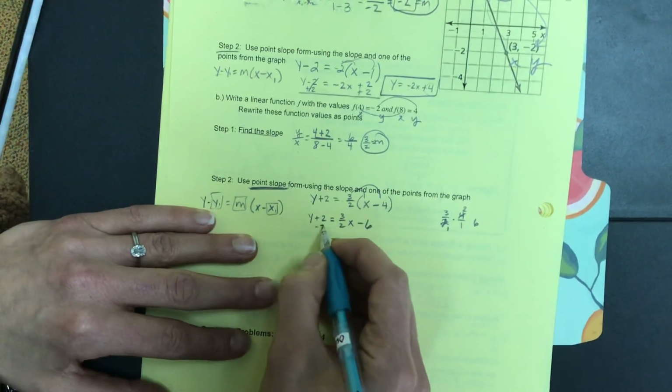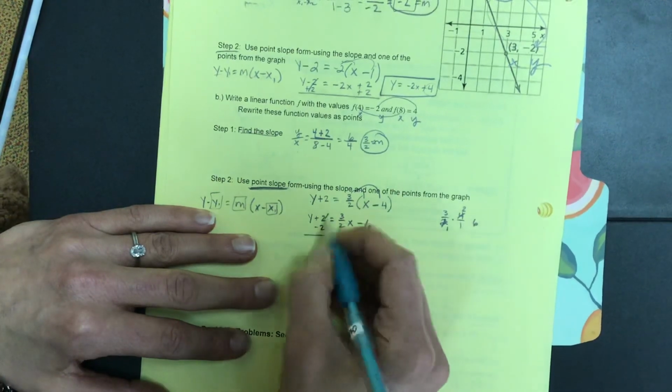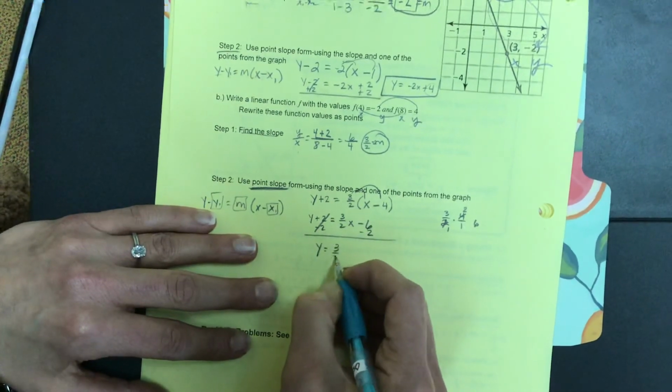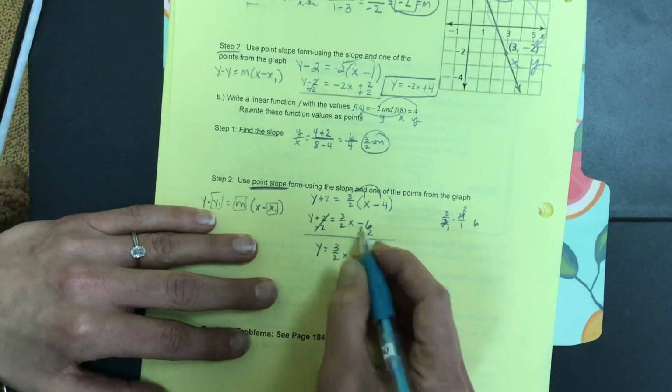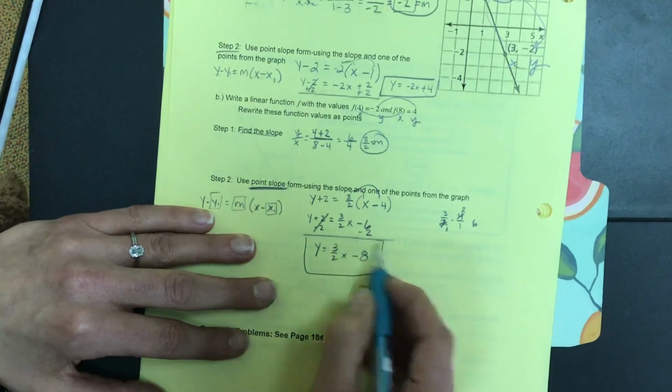And then to solve for y, minus 2, minus 2. y equals 3/2 x minus 8, same sign sum, and it's a negative. And that's my answer right there.